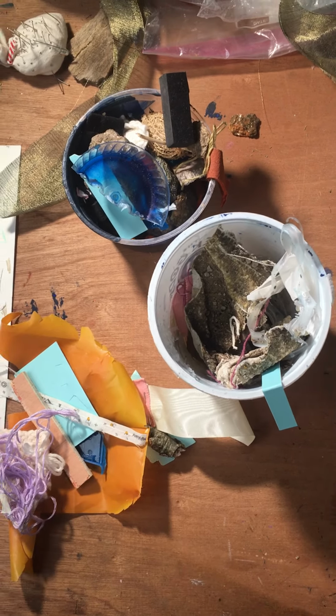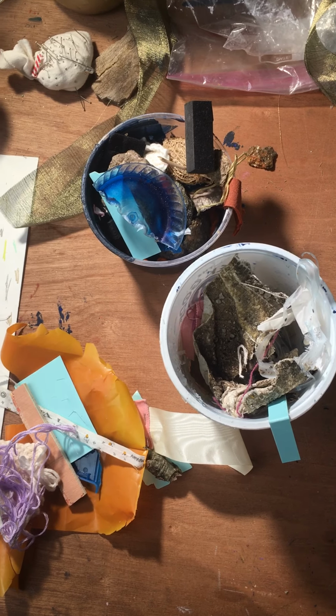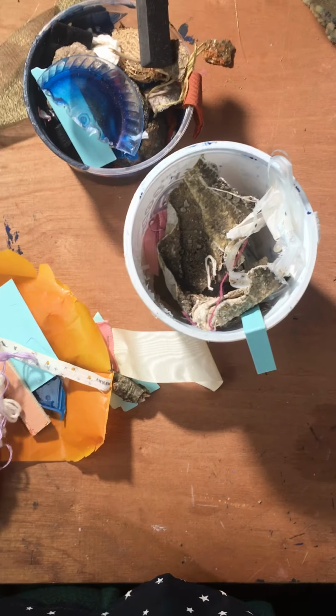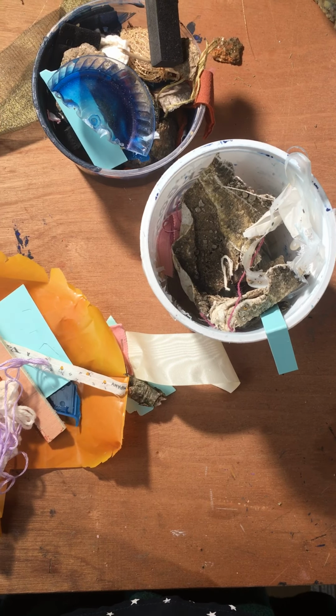Your drawings need to be at least half a sheet of 11 by 13 paper, but can be larger if you want. And yep, so there's that.